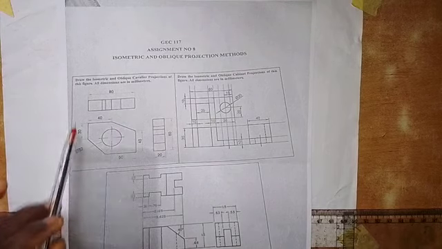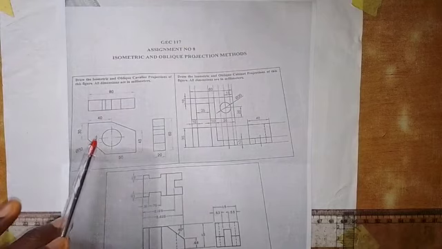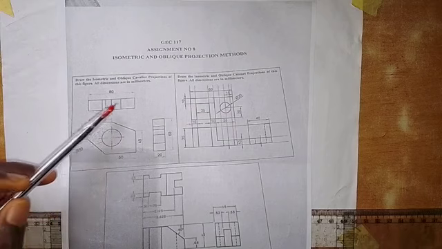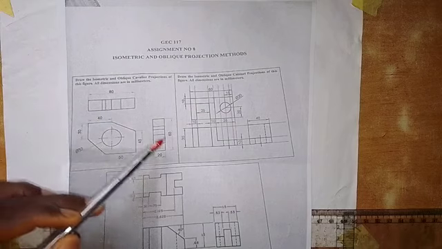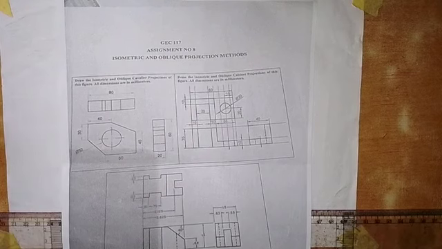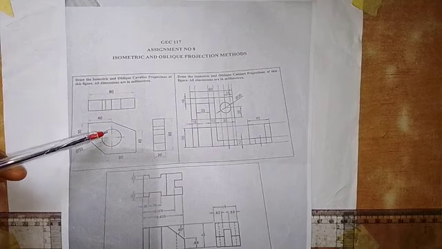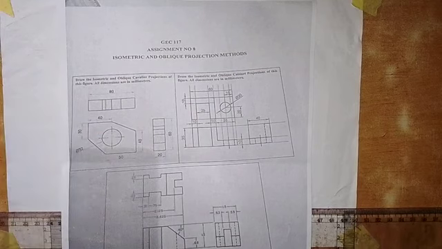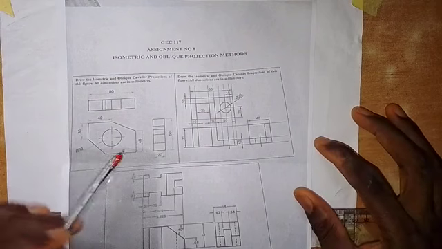Now we are starting with this, and looking at what we have here, this is the front elevation, this is the plan, and this is the end elevation. It means these views are given in third angle projection. So that's the first thing that we need to know. So let's produce the isometric view of this object first.